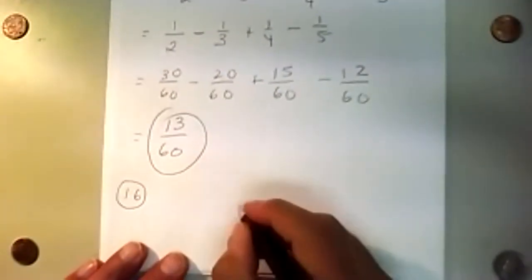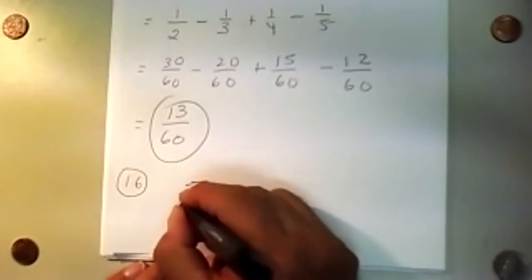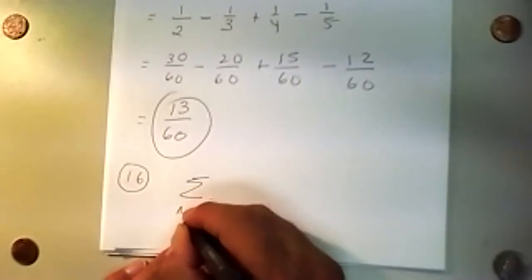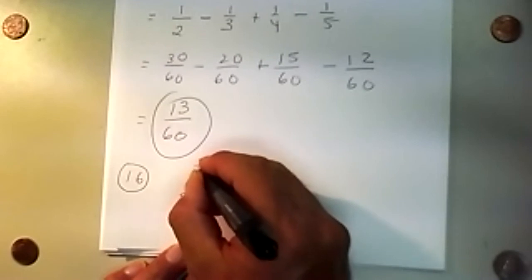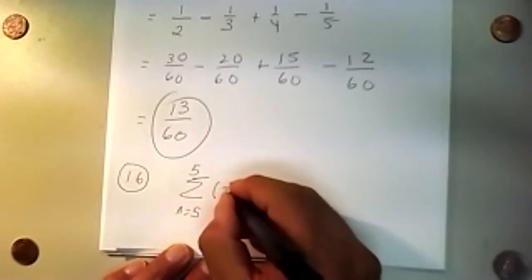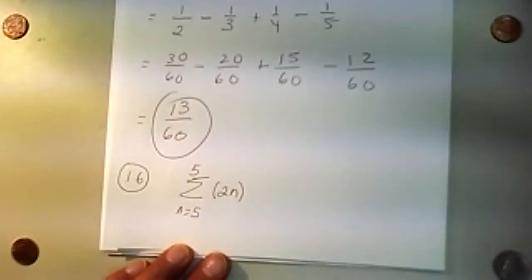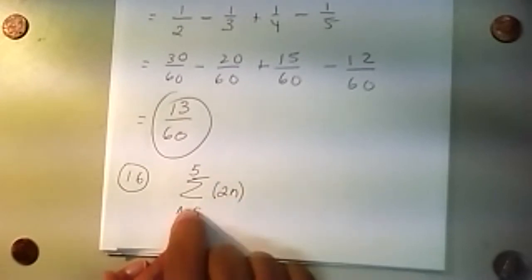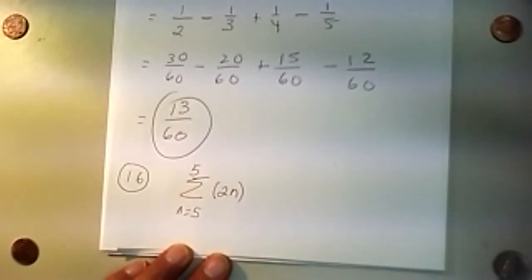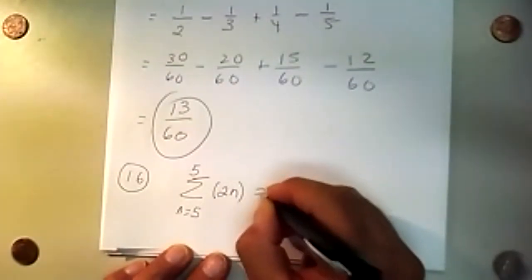If we have a sum that starts with, say, 5 and ends with 5, say of 2n, that just means that when it starts, it ends. That means we just do one term.